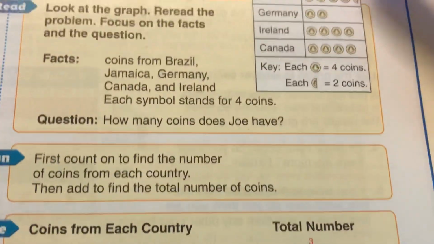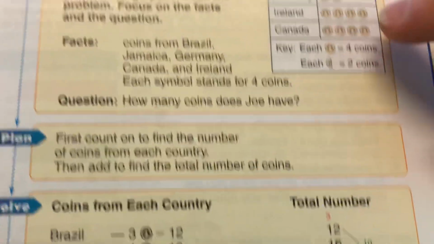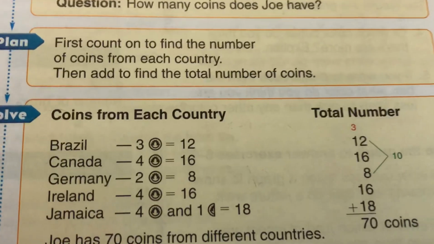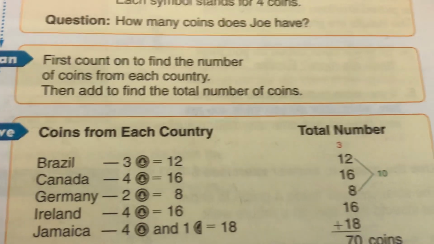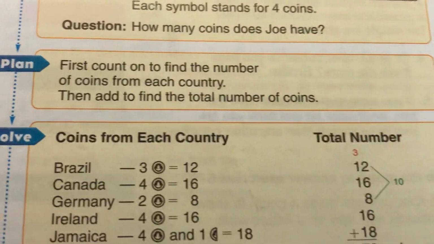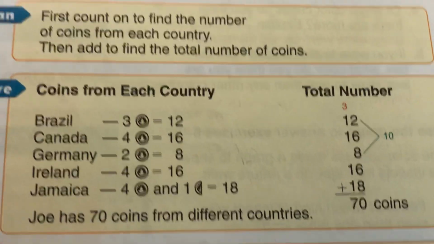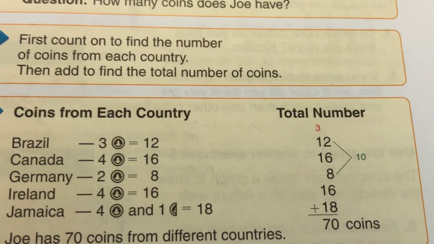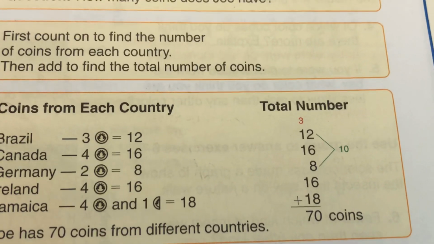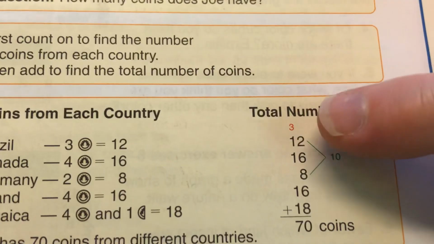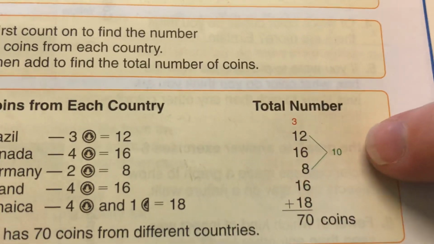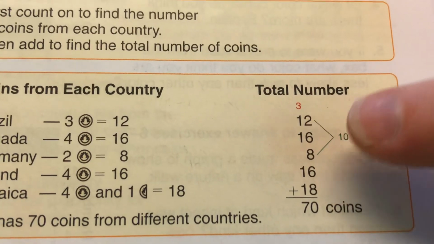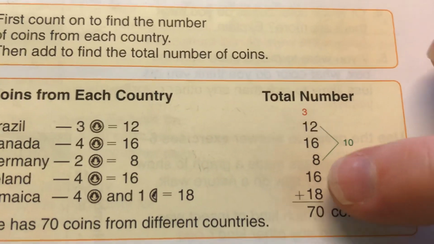Your book is showing you here that they added Jamaica separately because it has that half coin, but we can do that in our heads now. So if you add all those up, 12, 16, 8, 16, and 18, I look for a way to make 10, and I can do 8 and 2 equals 10. Then I have to add my 6, and my 8.